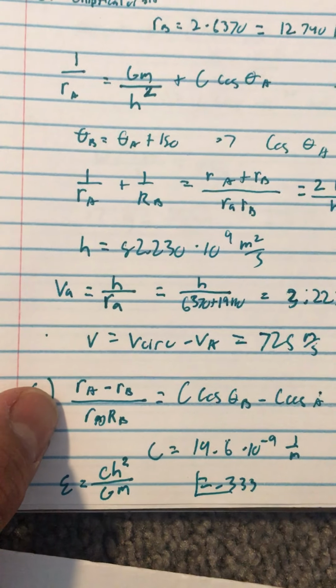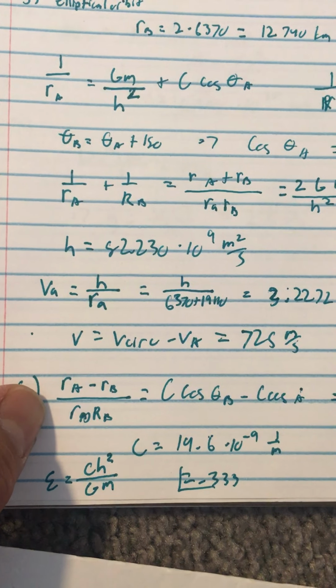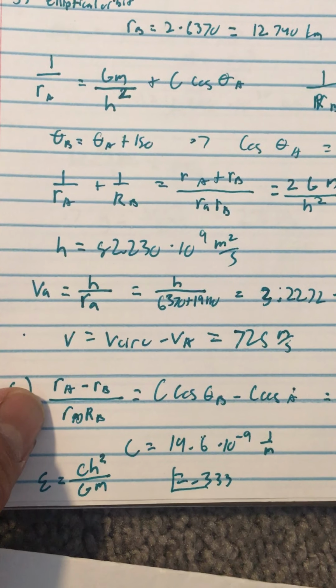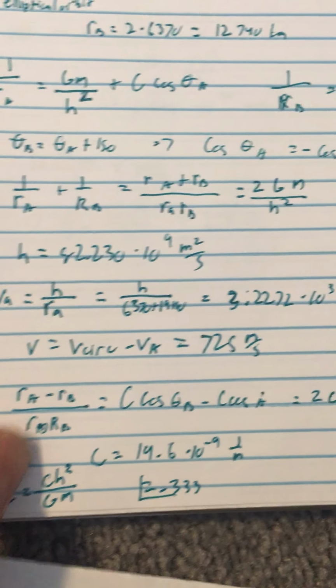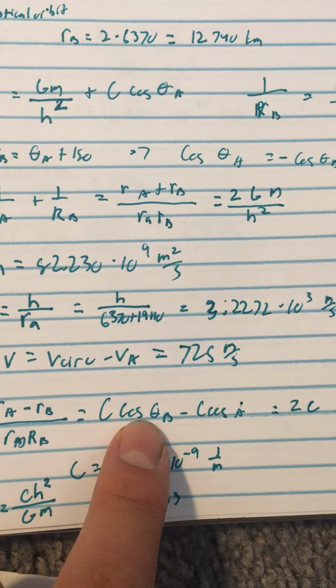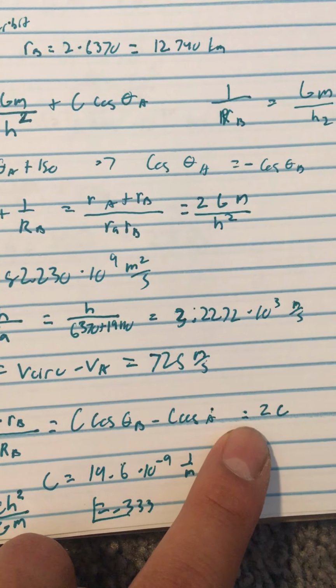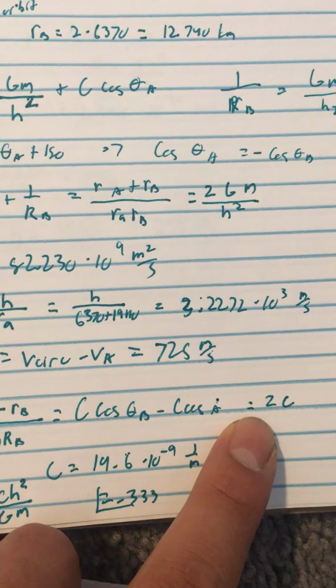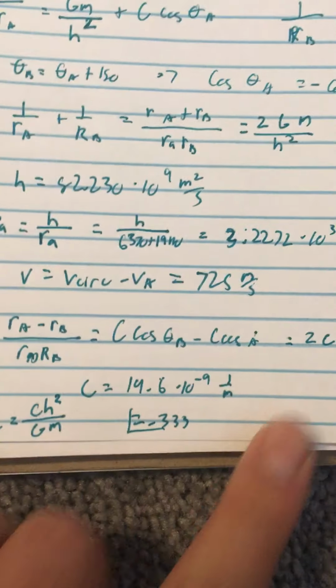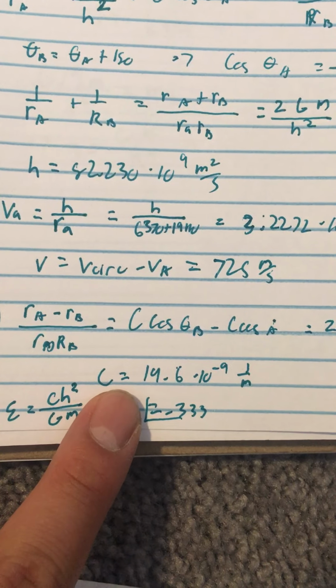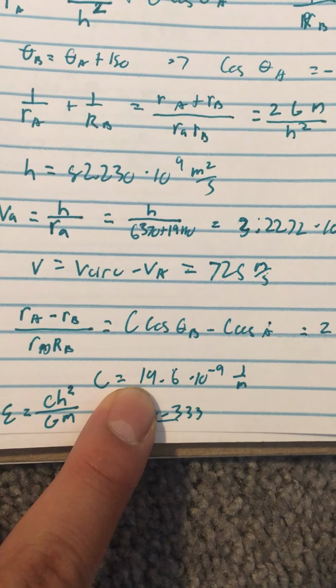And then C, we need to find the eccentricity of the elliptical orbit. So we know this RA minus RB equals the C times cosine theta B minus cosine theta A, and we can conclude that equals 2C. Solve for C, and this equals 19.6 times 10 to the power of negative 9.